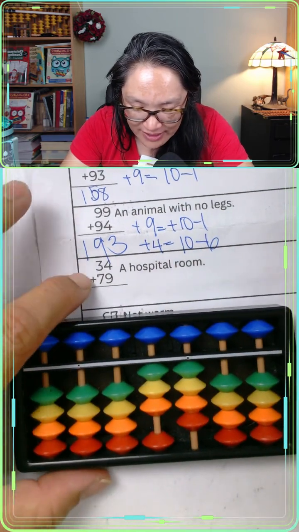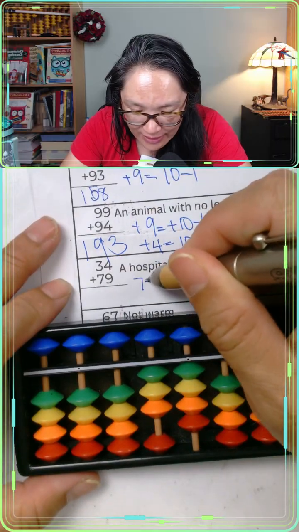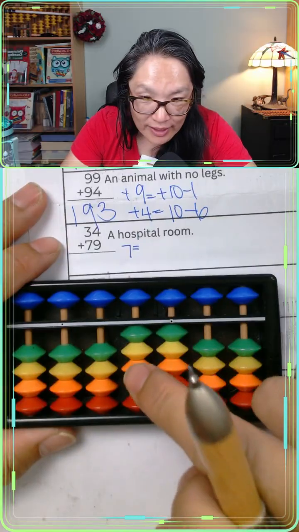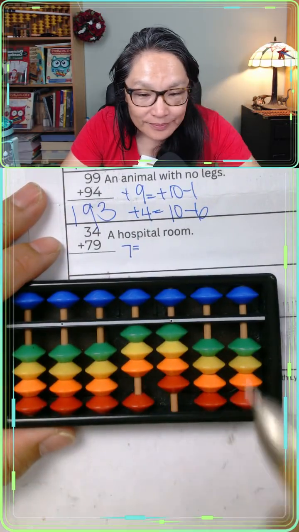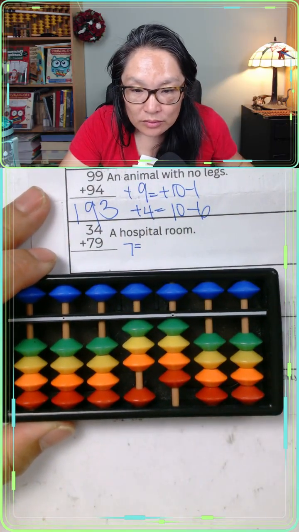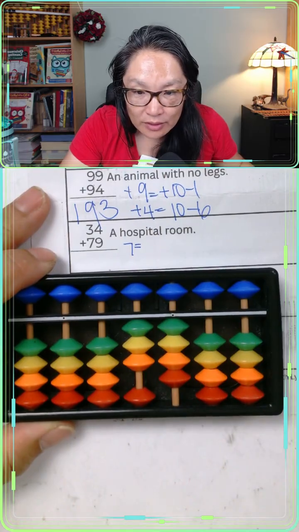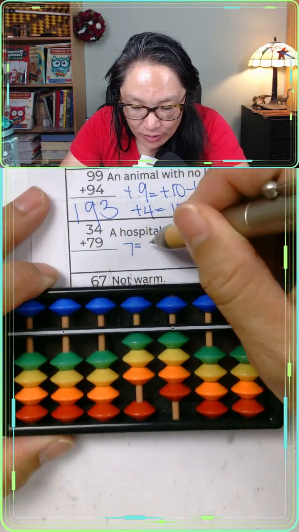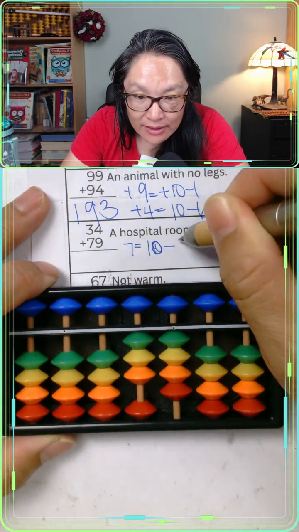Okay, so the next one is 34 plus 79 plus 7. How do we add the 7? Plus 7 is what? Can we add it? No, we can't. What do we do? Oh, it's a caterpillar. Plus 7, thank you. Plus the 10 minus the 3.